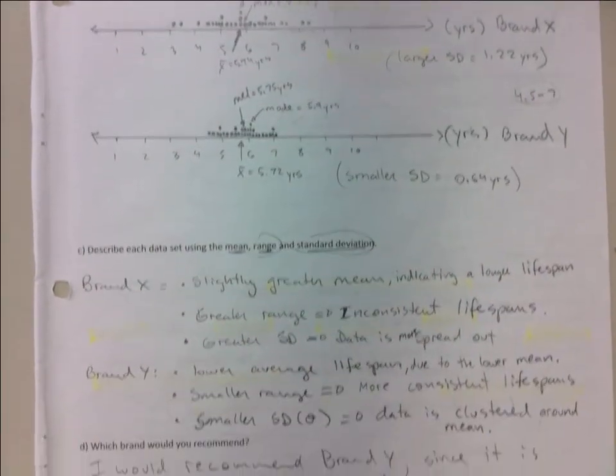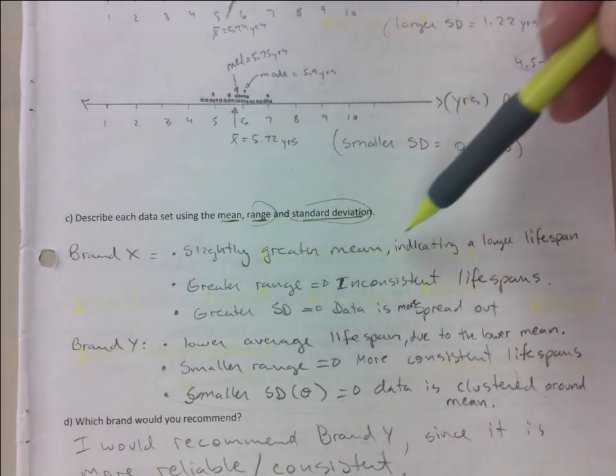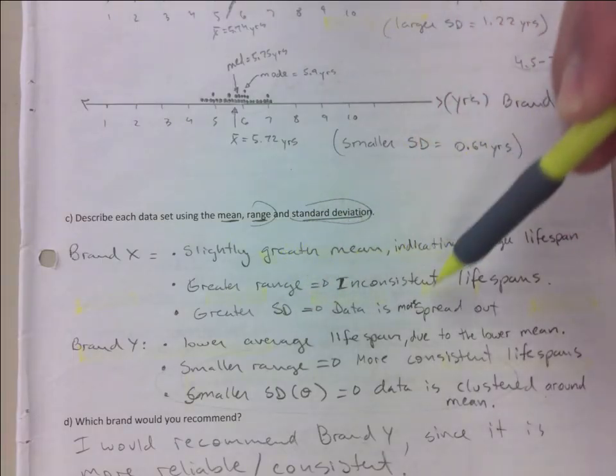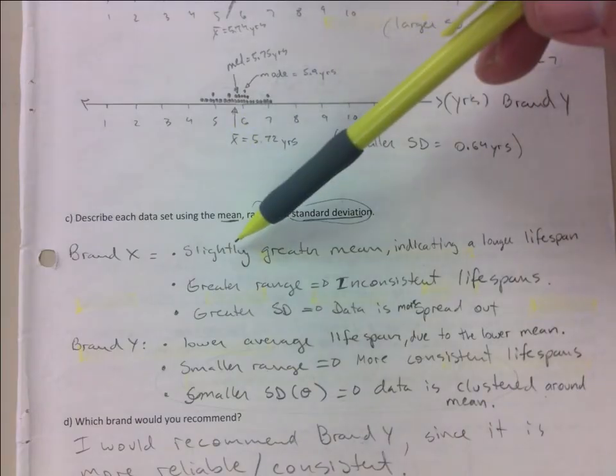And if I ever ask you to describe the data, you don't have to do both. You pick which brand you want to tackle. You pick which situation, which city, and then just mention what does the mean tell me, what does the standard deviation and the range tell me. These are the things that I want you to talk about.